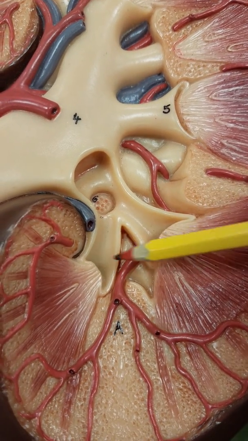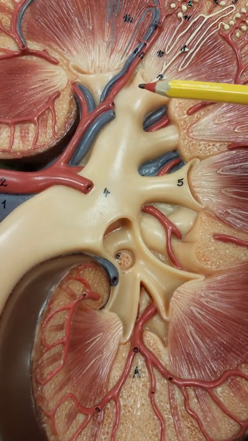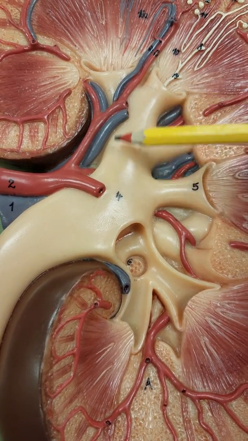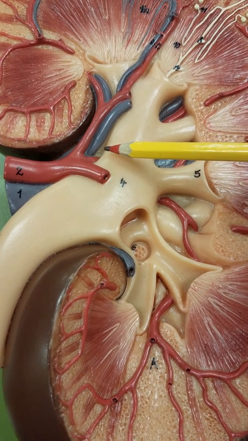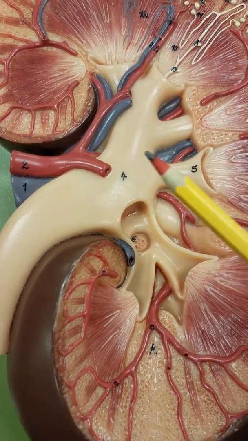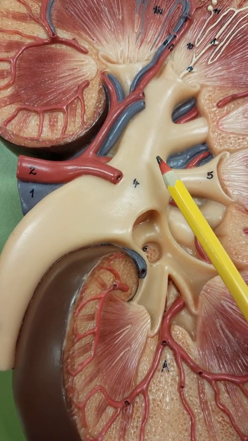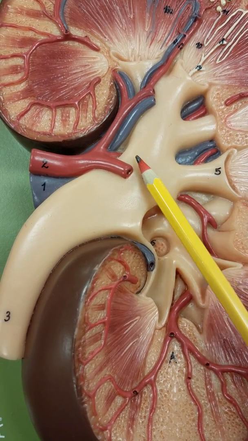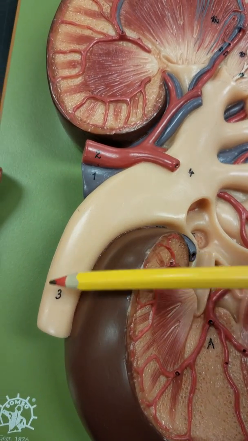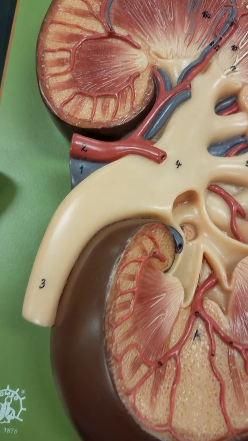So each papillae is surrounded by its very own minor calyx. Now, these minor ones might join together to form what we call a major calyx, but then we are going to see this funnel. Okay, so this funnel-like structure right here is what we refer to as the renal pelvis, and the pelvis will bring the urine out and then into the ureter, which then travels down to the bladder.